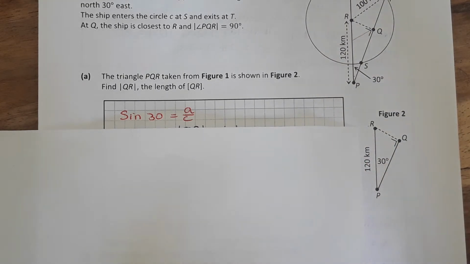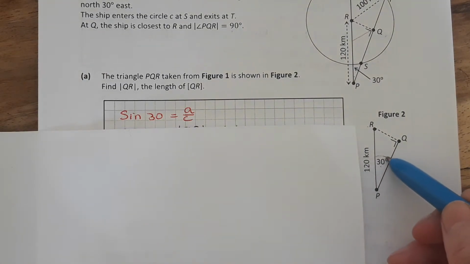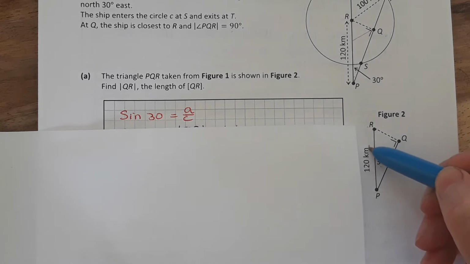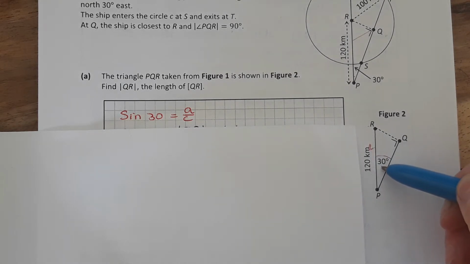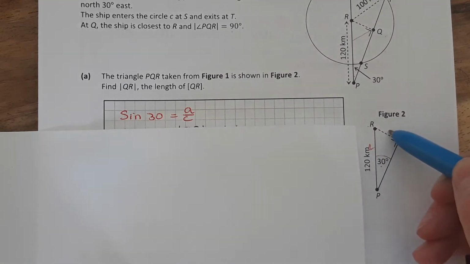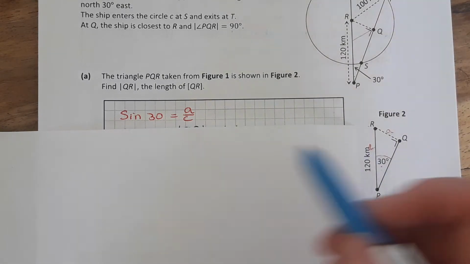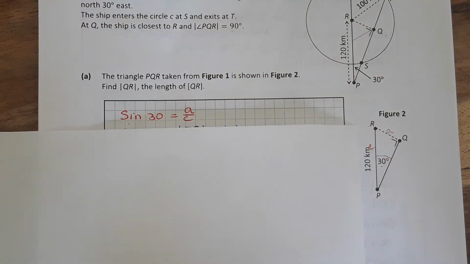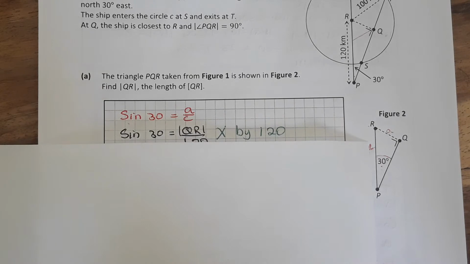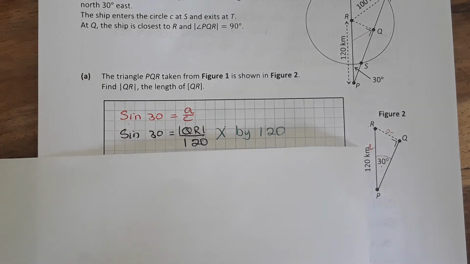So what you're looking for is the word sine. That's the first thing to identify. What angle have you got? And what line have you got? That's C. So you have that and C, and you're looking for this one, which is A. So you have A, you have C, you have an angle, so you're using the word sine. You'll see that in your tables. So the sine of 30 is QR over 120, because you know that C is 120.